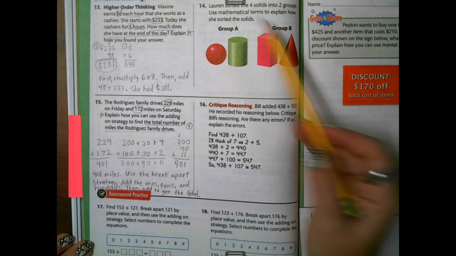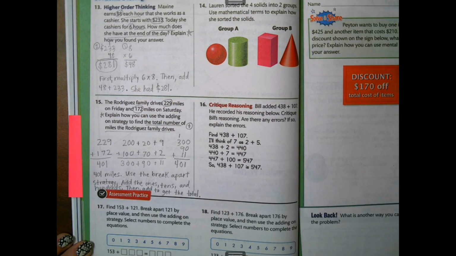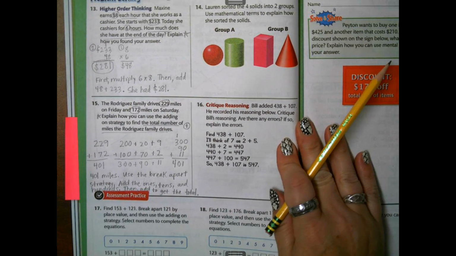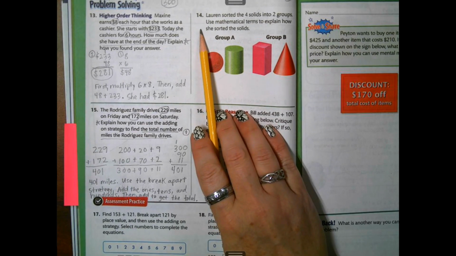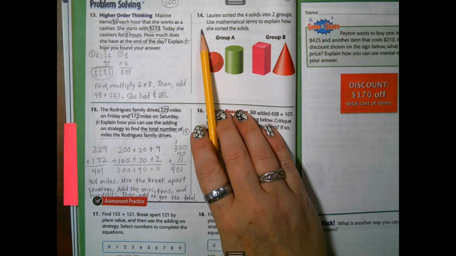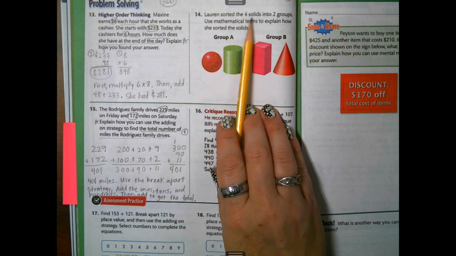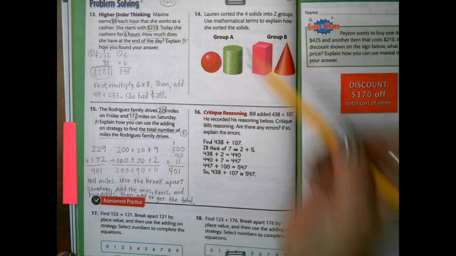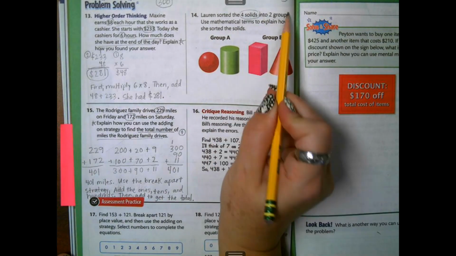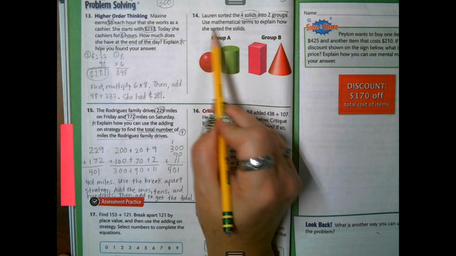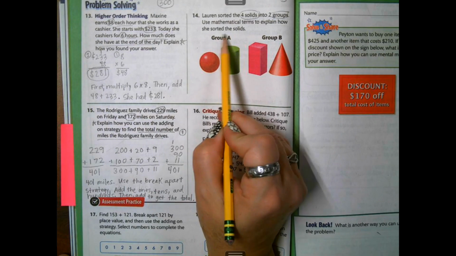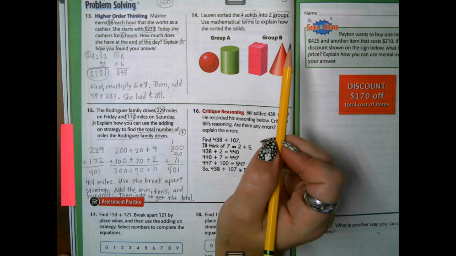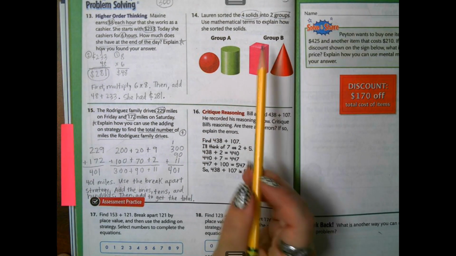So let's skip back up to number 14. Whoops. Number 14, Lauren sorted the 4 solids into 2 groups. Use mathematical terms to explain how she sorted the solids. So let's take a look at what we have happening here.